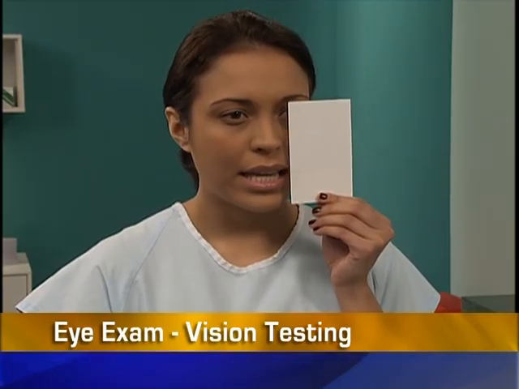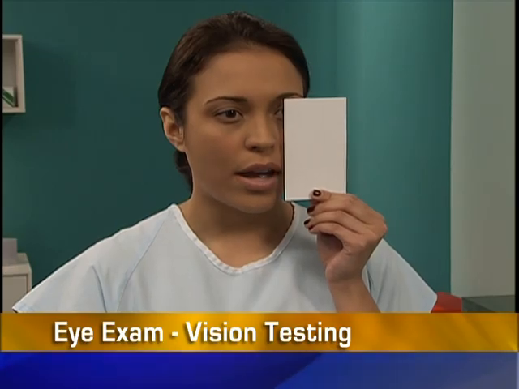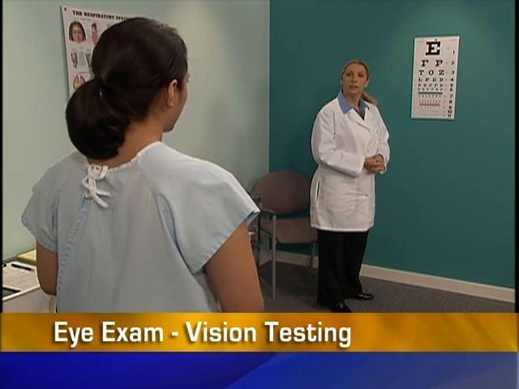Normal visual acuity is 20/20, which means that the person can read at 20 feet what normal eyes can read at that distance.